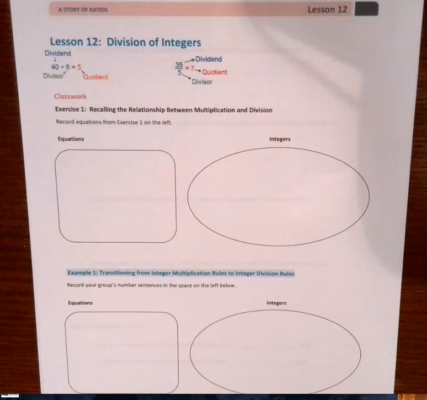Welcome to Module 2, Lesson 12. In Lesson 11, we had a chance to review and come up with the rules for multiplication.